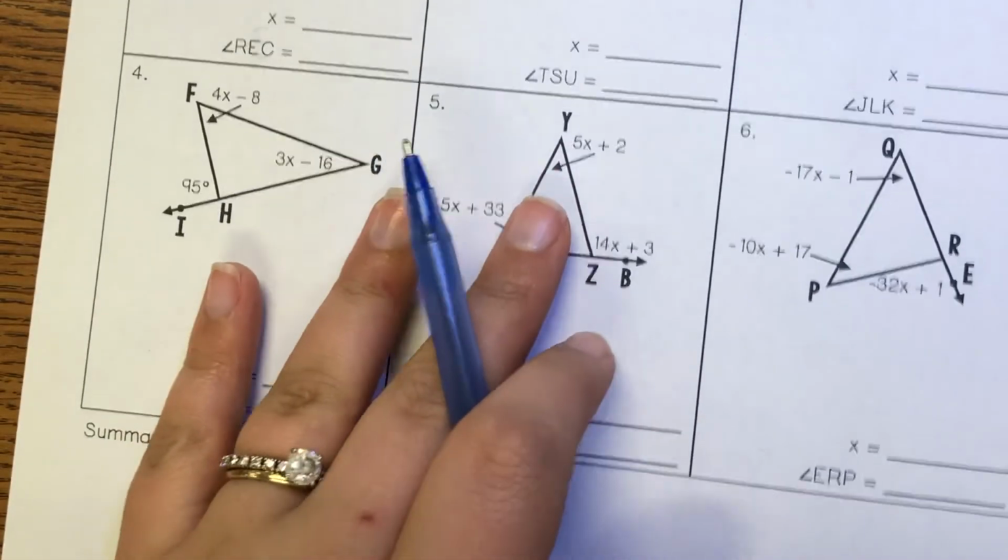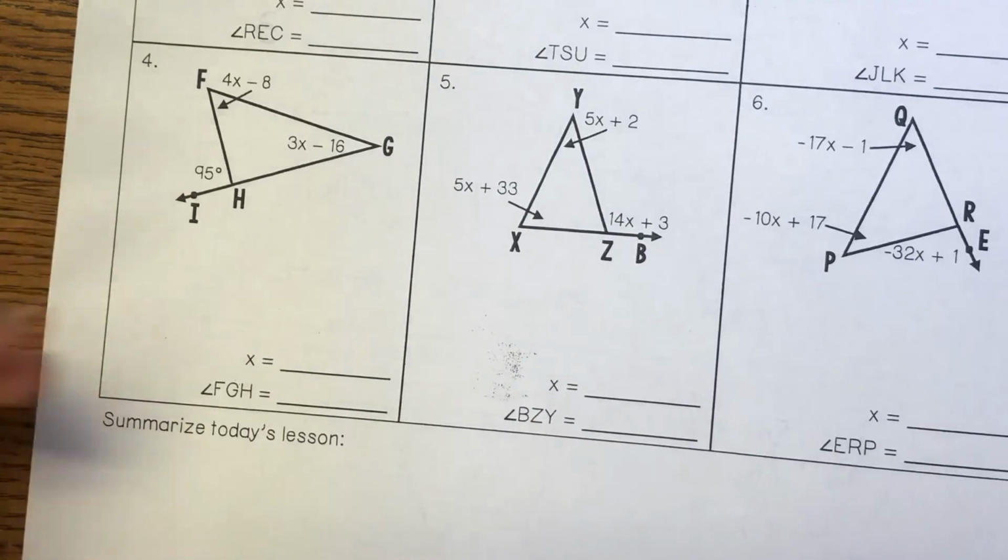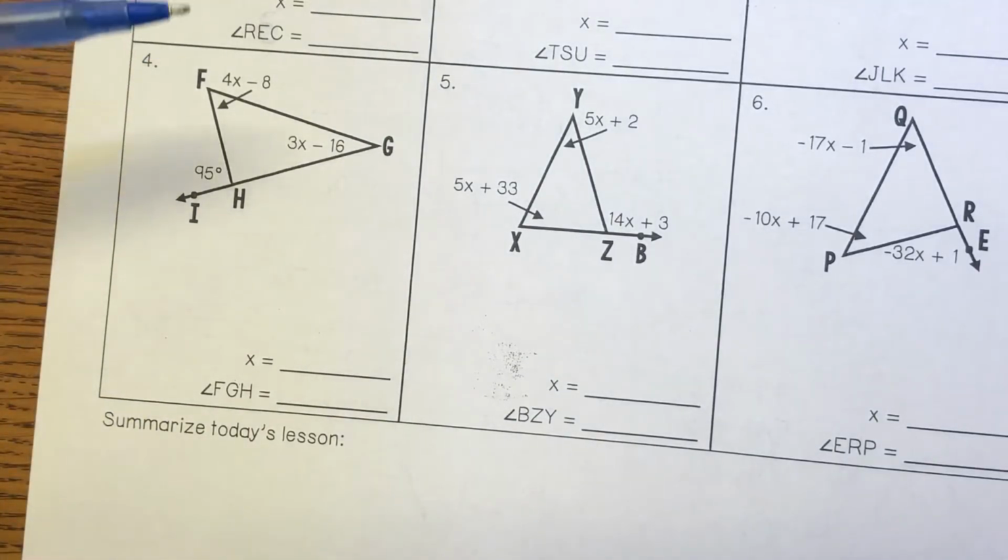If you look on the back, same concept here, but now we're just using some more variables and we have some more things that we're looking for. So right here in number 1, I have angles CDE, with point R on the adjacent line. And I'm looking for this angle right here.